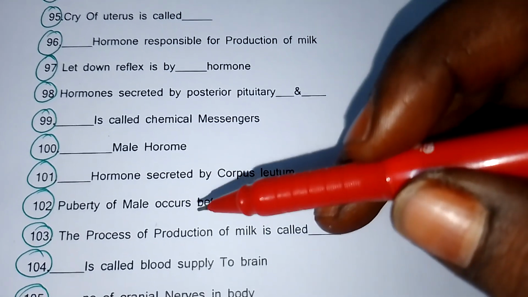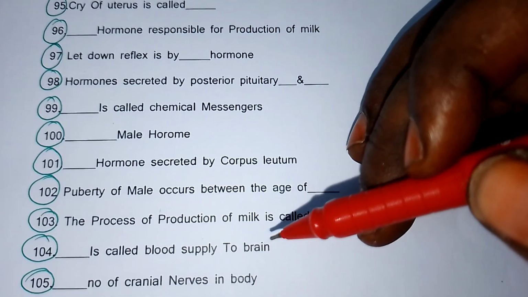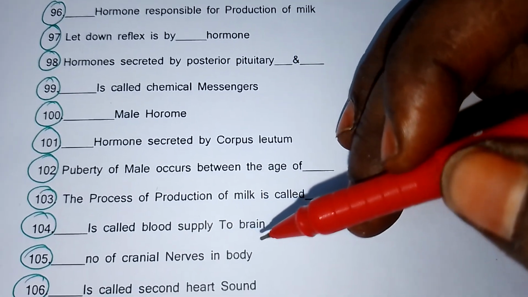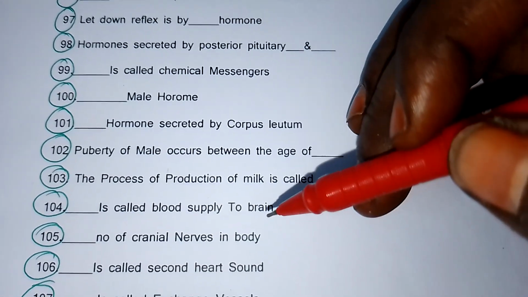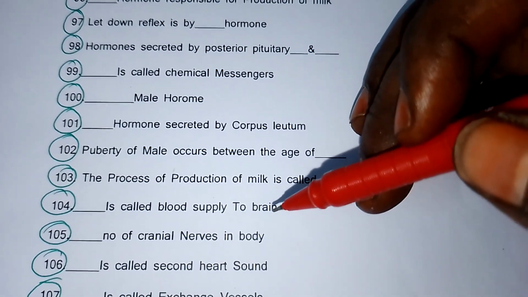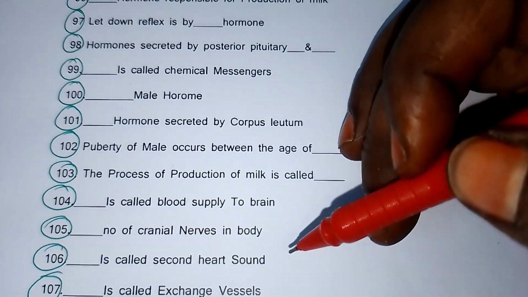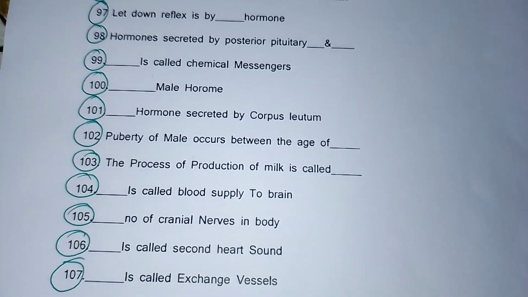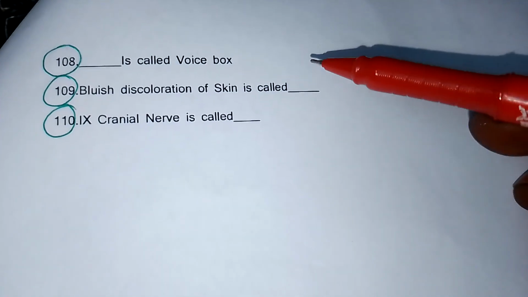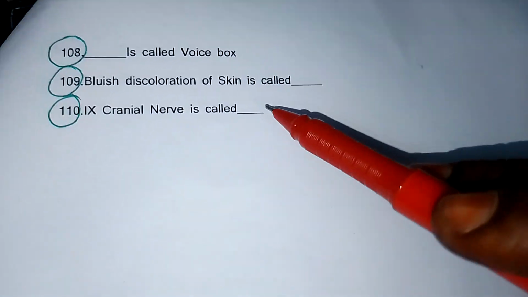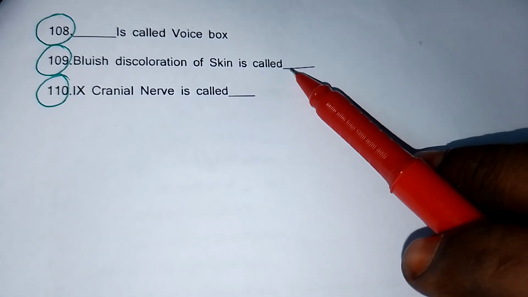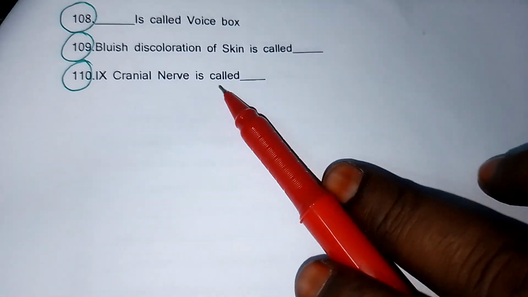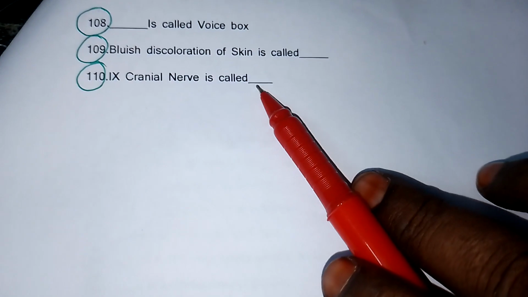What is called the blood supply to the brain? Circle of Willis. Number of cranial nerves in our body, 12 cranial nerves. What is called the second heart sound? Dup. First heart sound, lub. What are called the exchange vessels? Capillaries. What is called the voice box? Larynx. Bluish discoloration of the skin is called cyanosis. Ninth cranial nerve is called glossopharyngeal nerve.